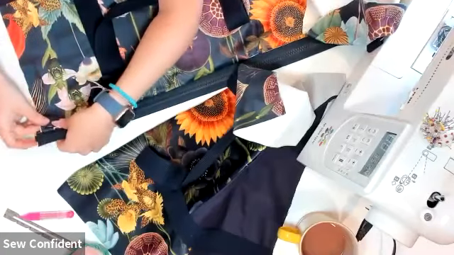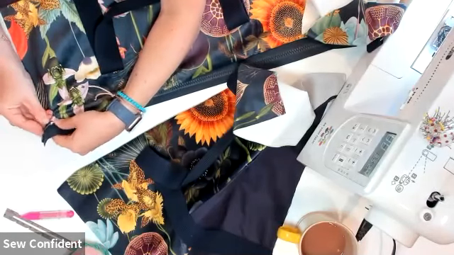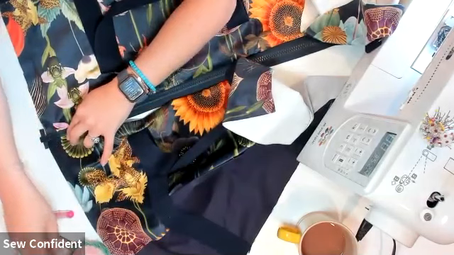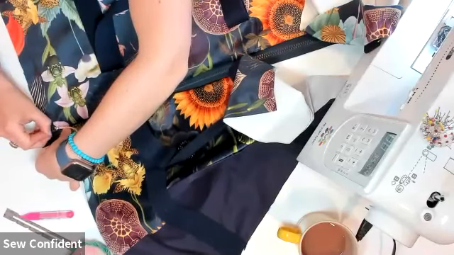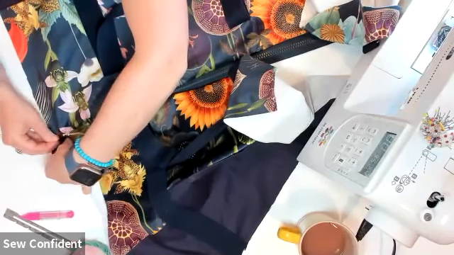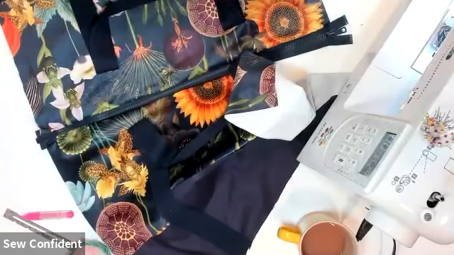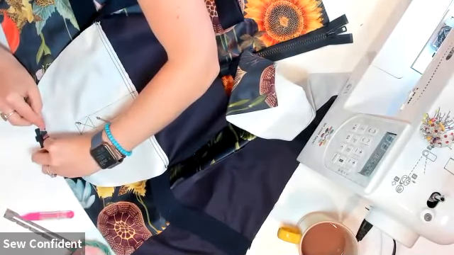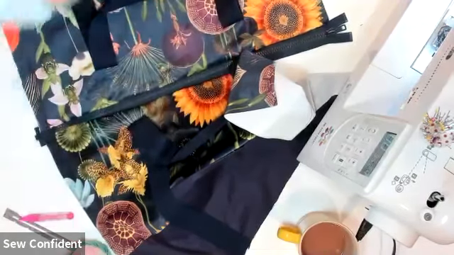So bear with me 1 second while I figure this out. Right, okay, figured out a way to do it.